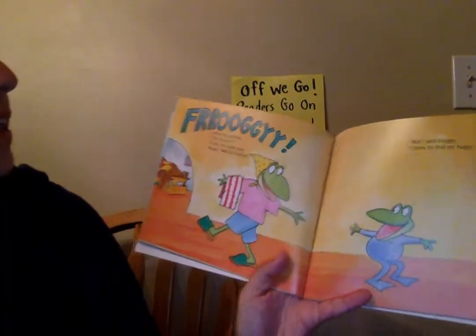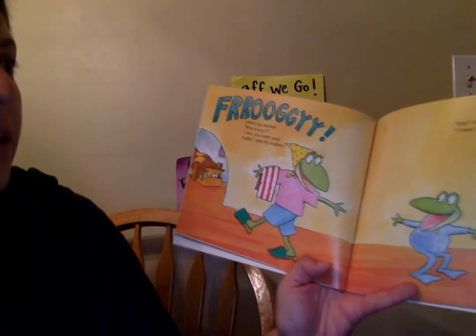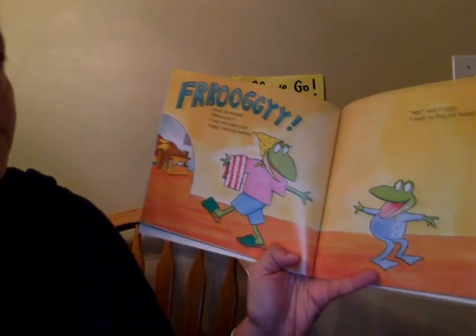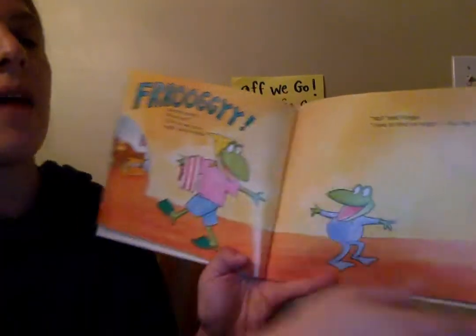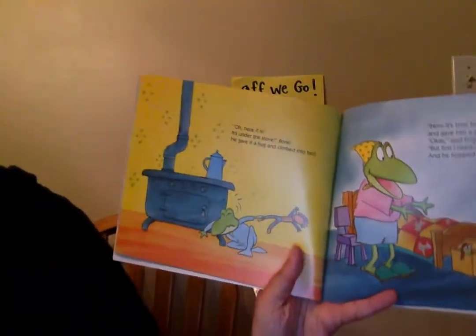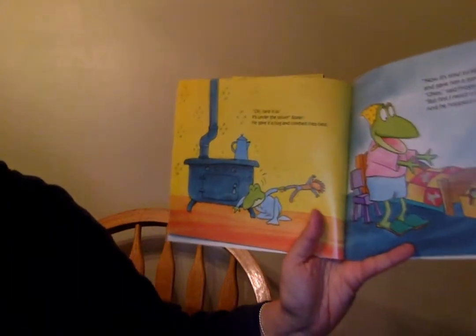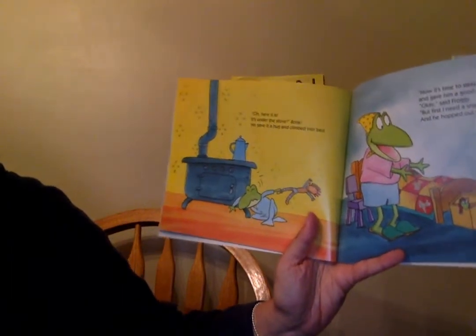Froggy, called his mother. What? I bet you want your Huggy, said his mother. Yep, said Froggy. I have to find my Huggy. Flop, flop, flop. Oh, here it is. It's under the stove. Bonk. He gave it a hug and climbed into bed.